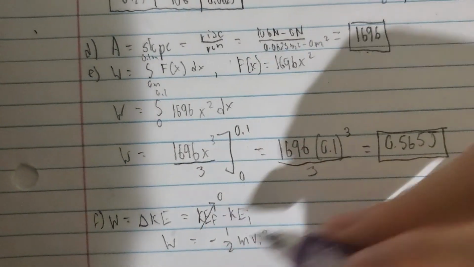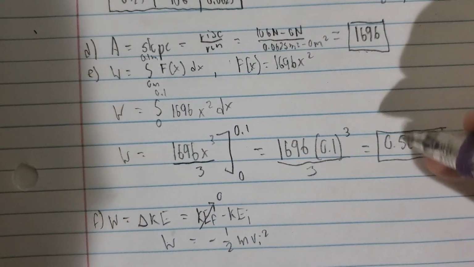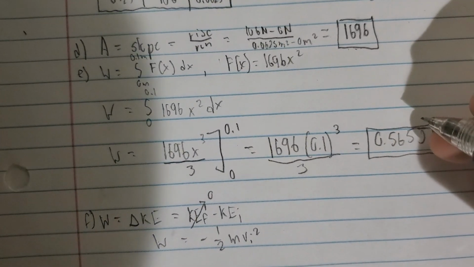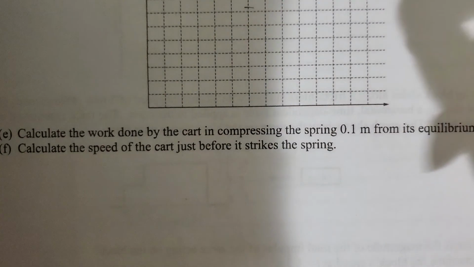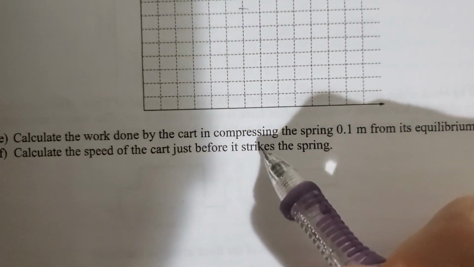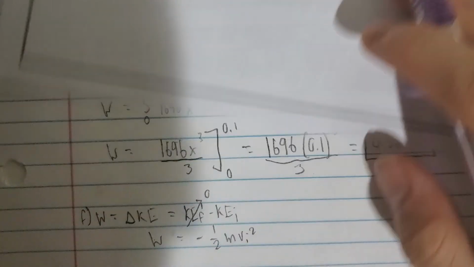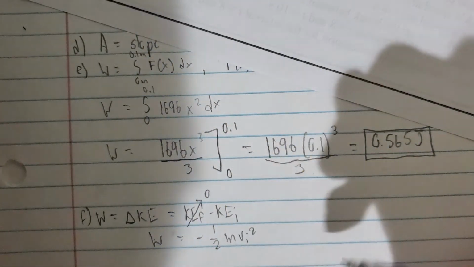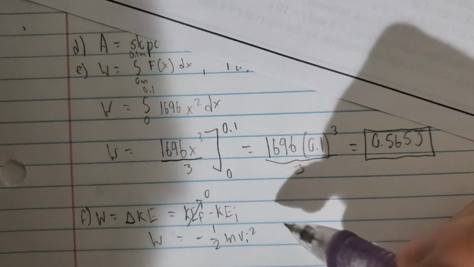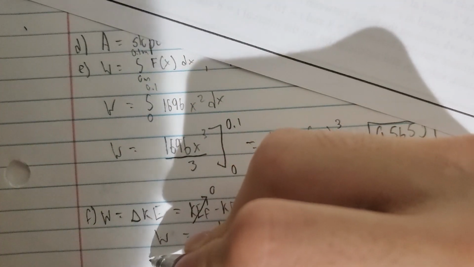This work is exactly the opposite of this work, so basically -0.565, because the work in part E, as a reminder, is the work done by the cart in compressing the spring. But this work right here is the work done by the spring onto the cart. So this work is exactly opposite. So this is why it's going to be negative.